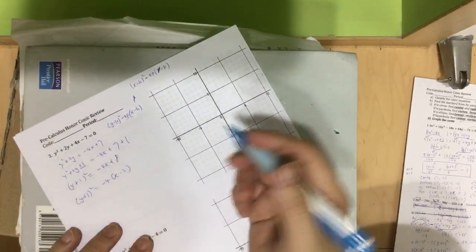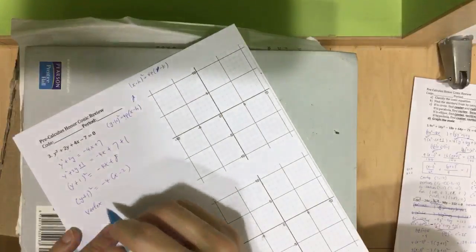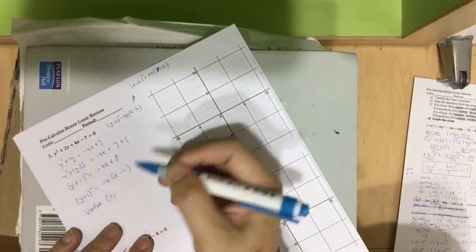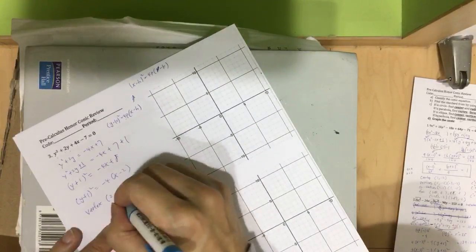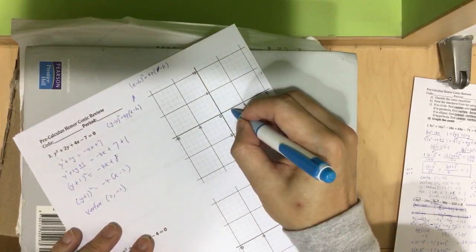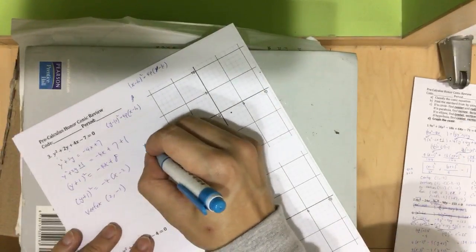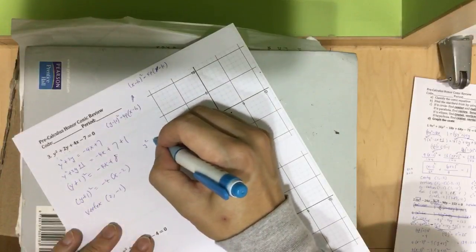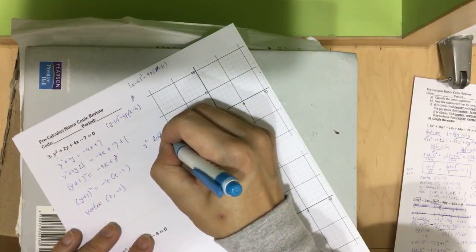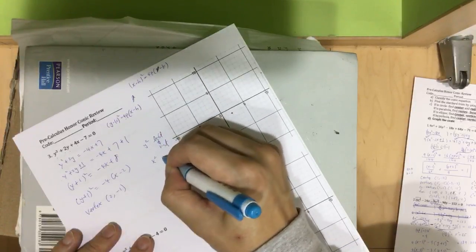So where's my vertex? According to the form, we need to look for the vertex, which is 2 and negative 1. Okay, 2 and negative 1 is my vertex. Which way am I facing? Well, we know y squared is going to be facing left or right, and x squared is going to be up and down.